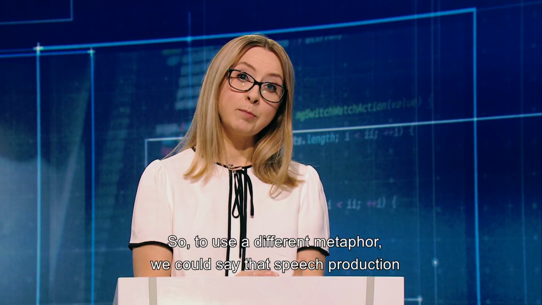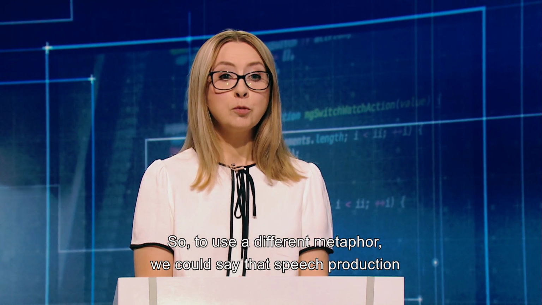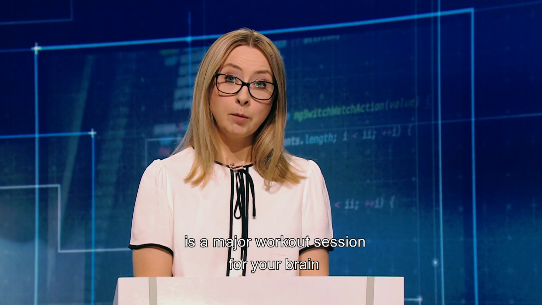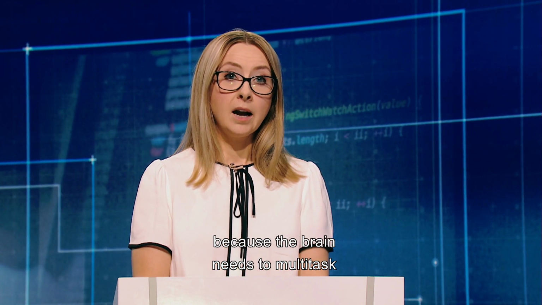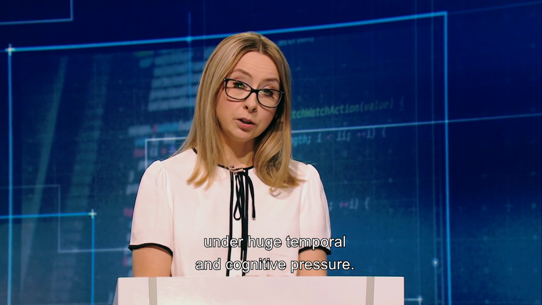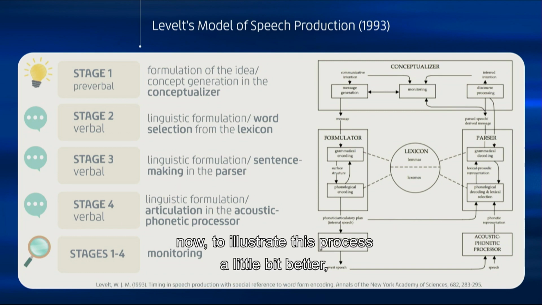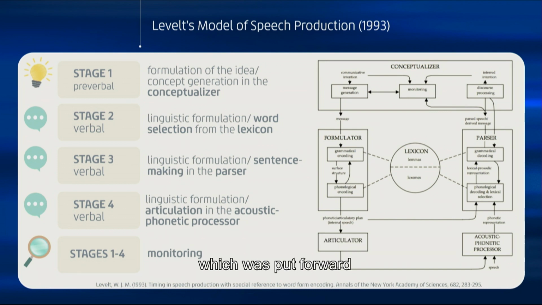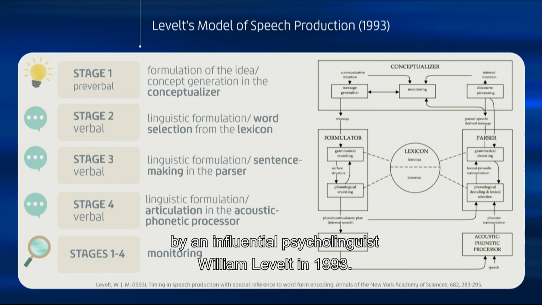So to use a different metaphor, we could say that speech production is a major workout session for your brain, because the brain needs to multitask under huge temporal and cognitive pressure. Now, to illustrate this process a little bit better, I would like to present the model of speech production which was put forward by an influential psycholinguist, William Levelt, in 1993.